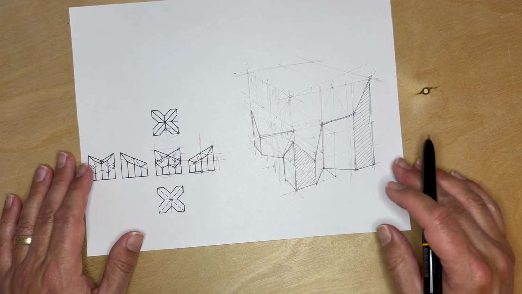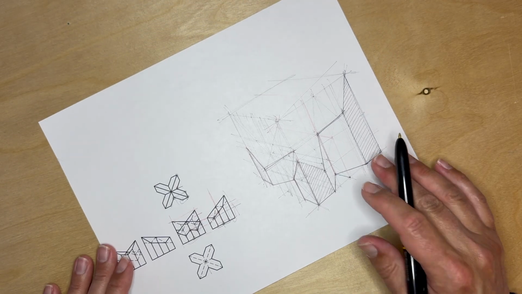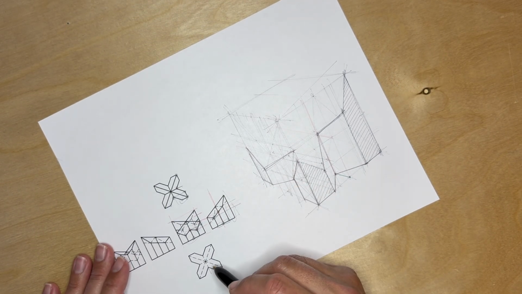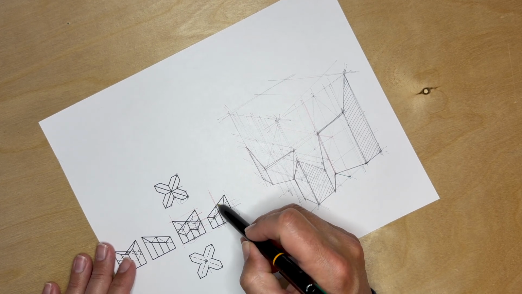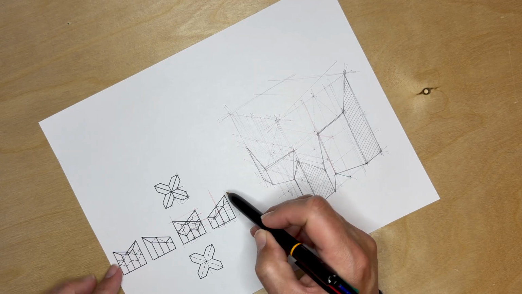Okay. Let's see. I want to sketch in this diagonal.